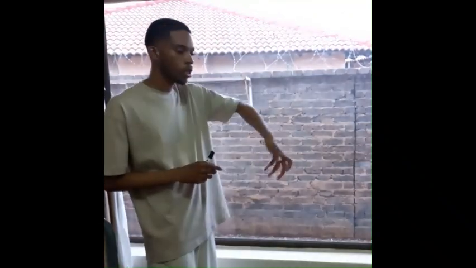I'm going to make an analogy. If you have a tap, remember a tap controls the flow of water. It's the same concept. If you open a tap, water is going to flow through. But if you close the tap in an anti-clockwise direction, water won't flow through.